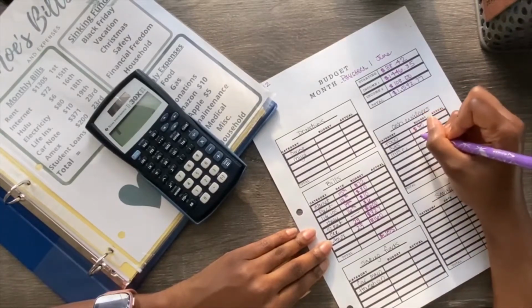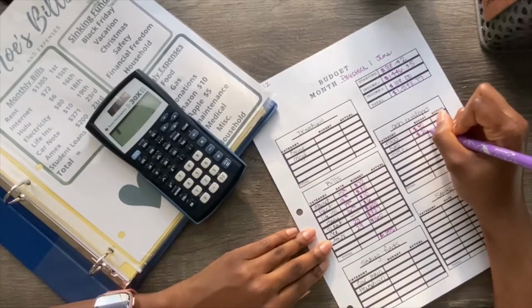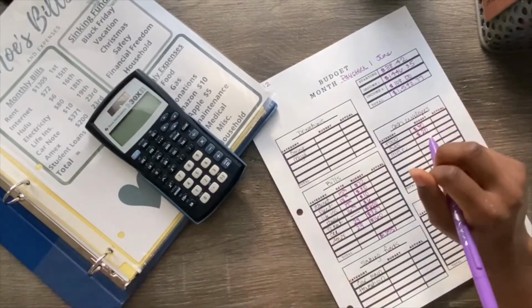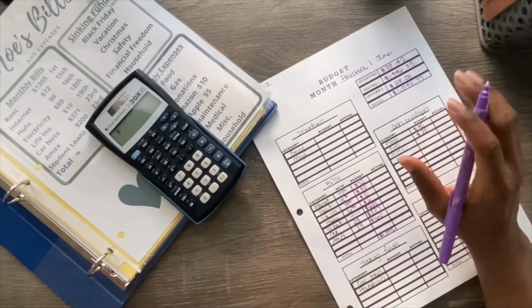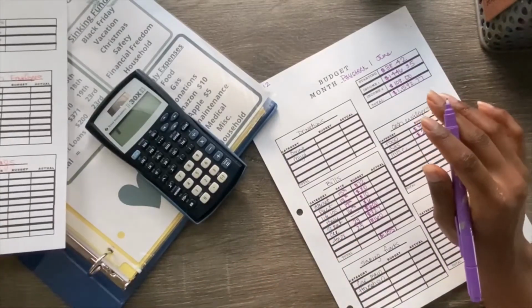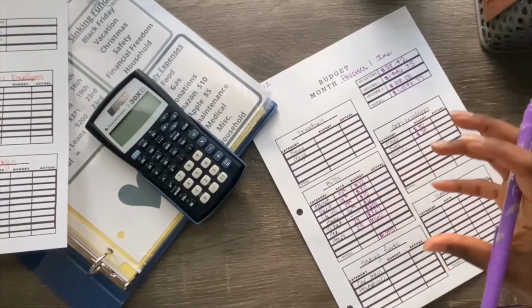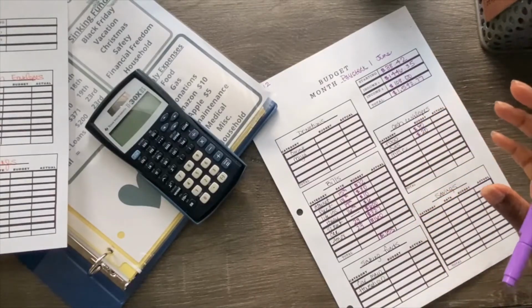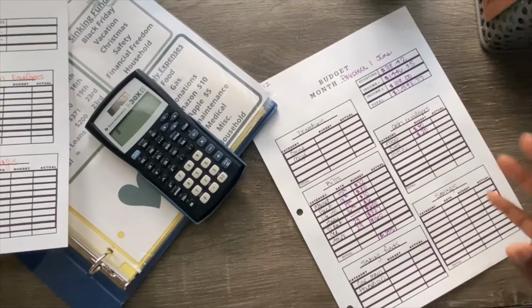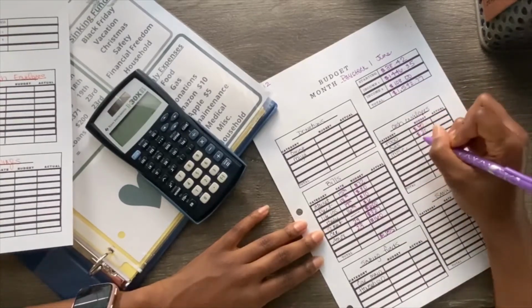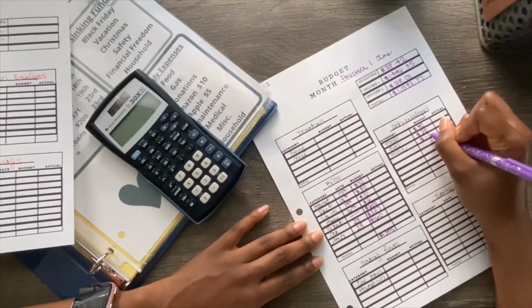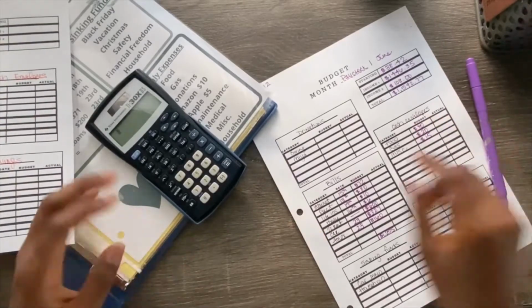Also, I'm gonna continue with $20 for gas. Gas is going up, so we're gonna have to see how this goes. It's still in the dollar range where I'm at, but gas has gone up a little bit, so we shall see. I do have like $5 left over from that, so I'm not gonna complain. And then I'm gonna give myself $15 for miscellaneous.